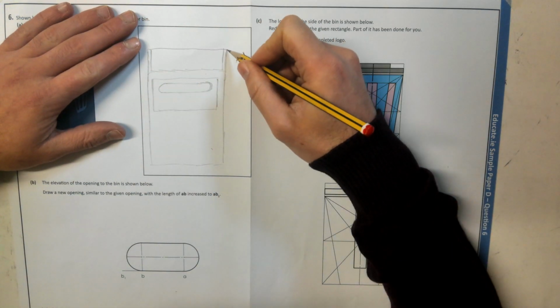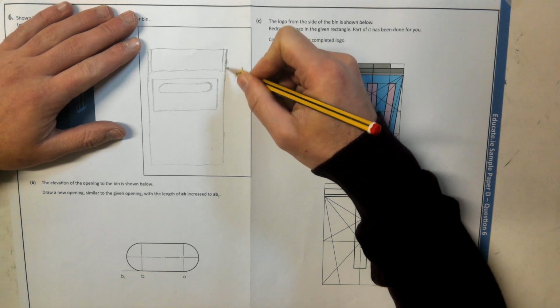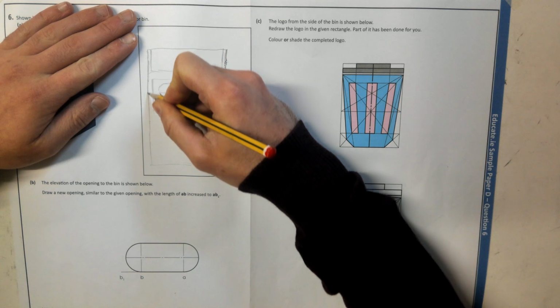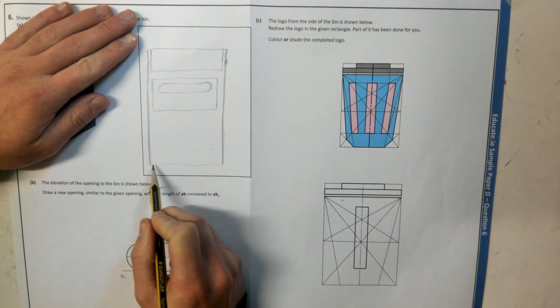When that's drawn, then I can go over heavy what I've actually sketched out.